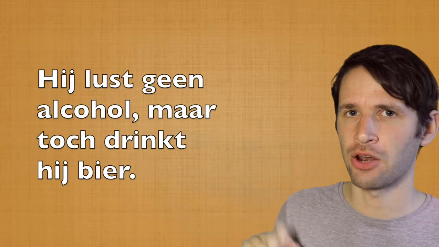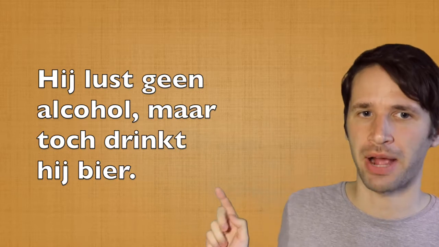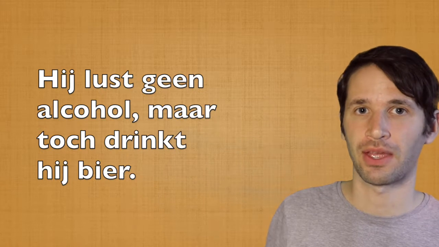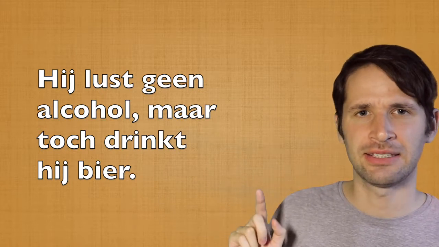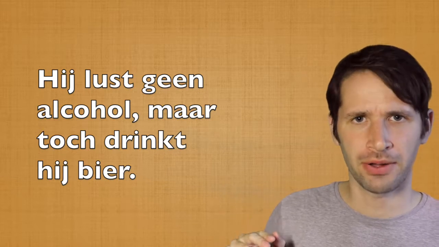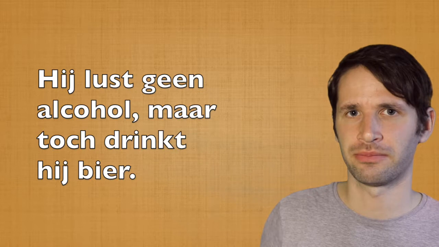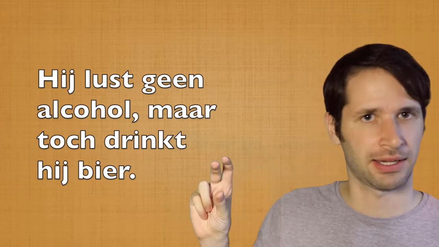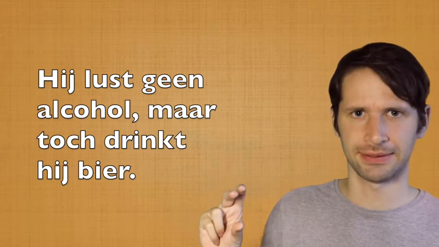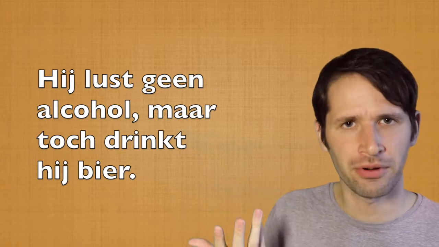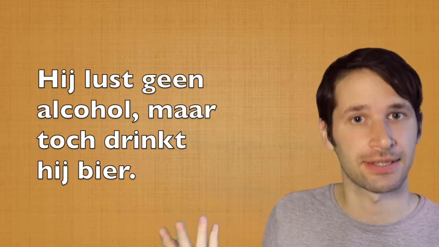And the second way you can use toch is by doing opposing statements. And let's see an example. Hij lust geen alcohol, maar toch drinkt hij bier. It's translated as he doesn't like alcohol, he doesn't like drinking alcohol, but he drinks beer. And there you have an opposing statement because first you say he doesn't drink alcohol, but still he's drinking beer. And you could translate it as however or nevertheless.